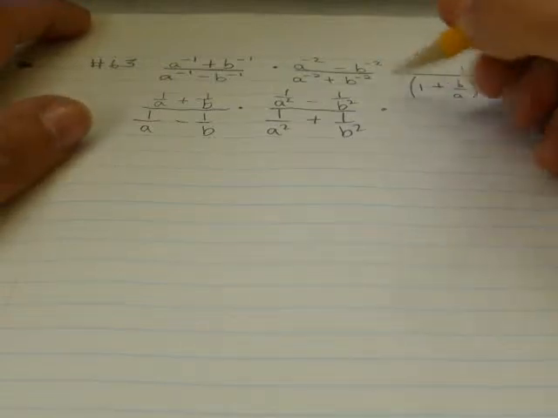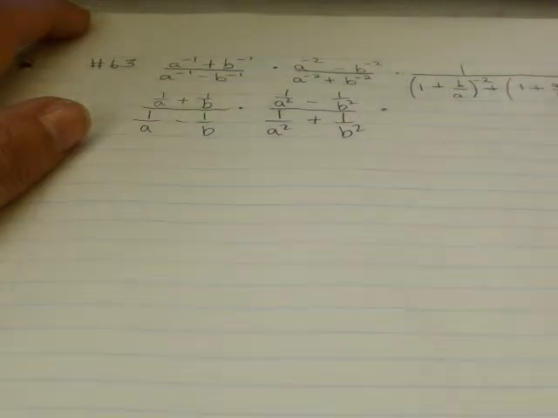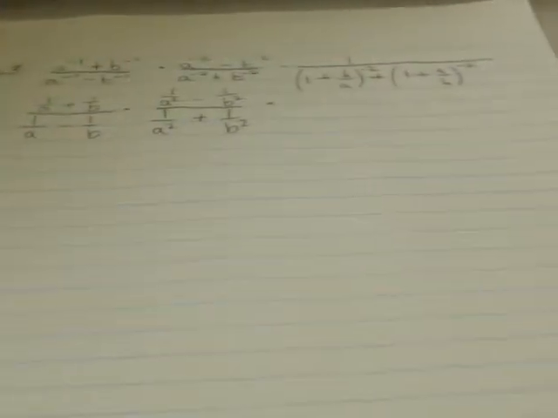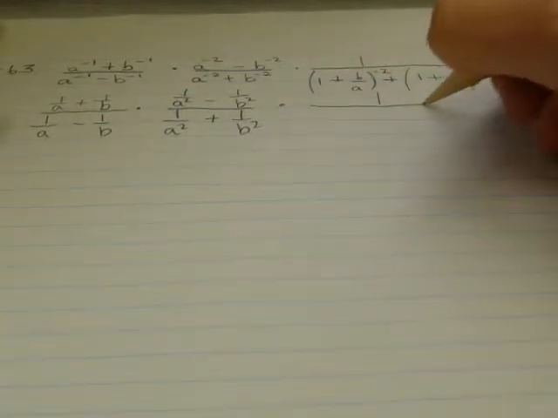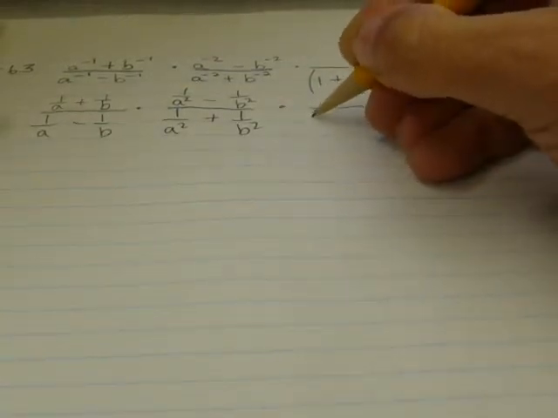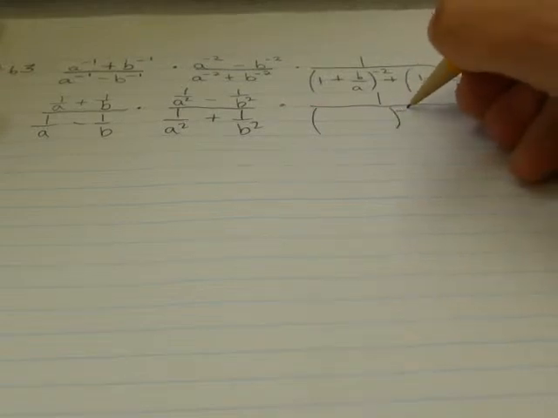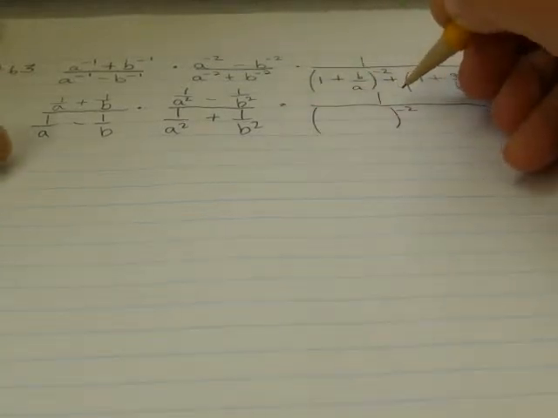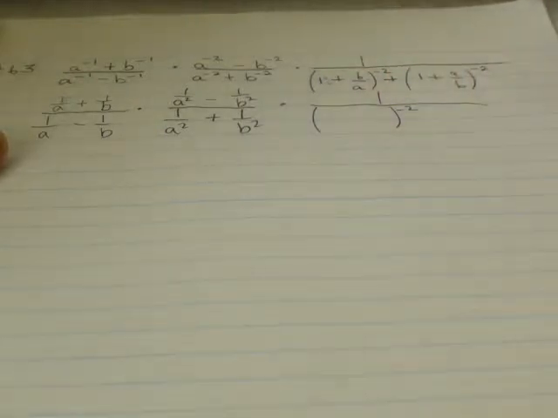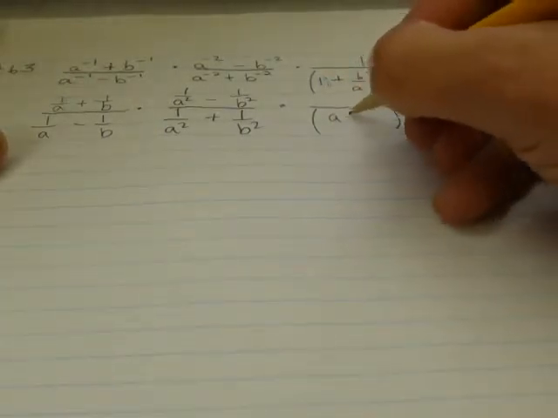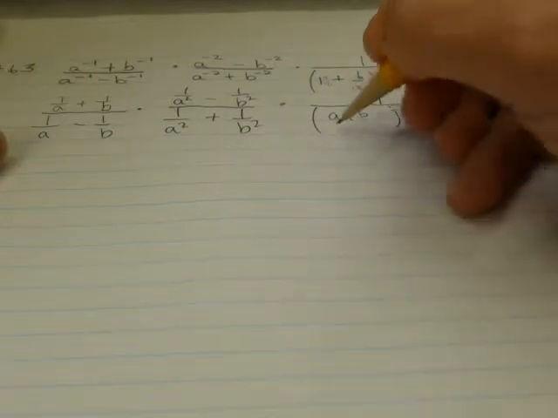And now over here, definitely want to be following the order of operations on this fraction. So what I'm going to do is do the work in the brackets first. The only thing I can really do in the brackets is to get a common denominator. So I'm going to multiply this by a over a. So I'll have a plus b over a.